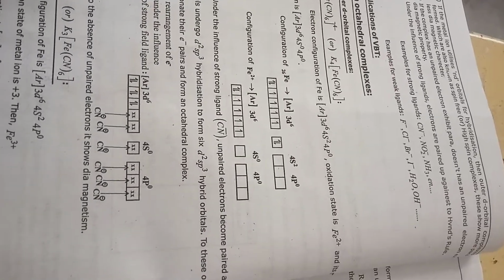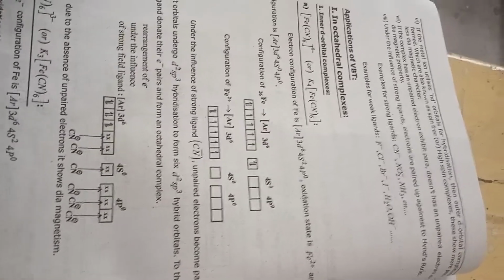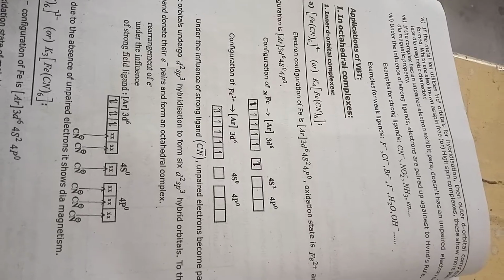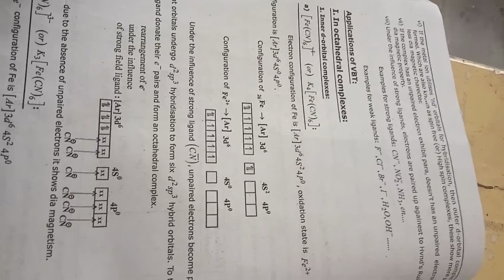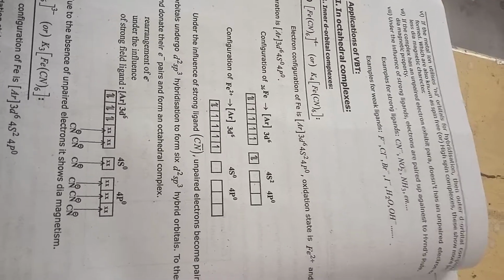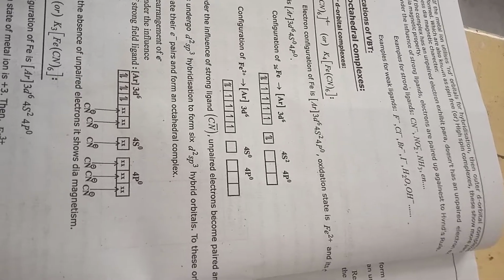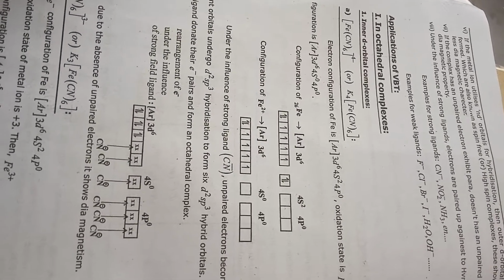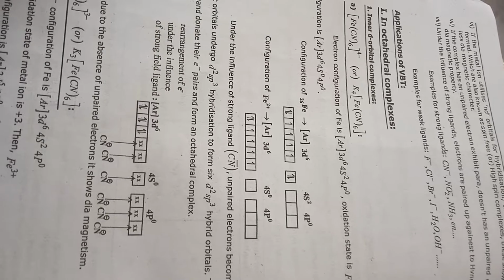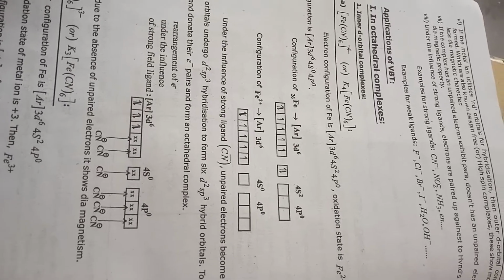The electron configuration of Fe we already discussed. The Fe atom shows 3d6 4s2 4p0. The oxidation state is Fe plus 2 and the configuration is 3d6 4s0, because in oxidation 2 electrons are lost.